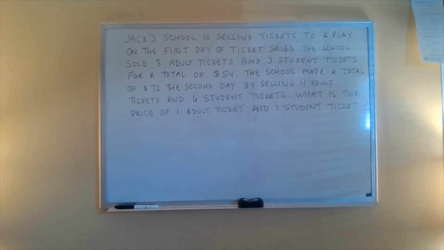Jack's school is selling tickets to a play. On the first day of ticket sales, the school sold 8 adult tickets and 3 student tickets for a total of $54. The school made a total of $72 the second day by selling 4 adult tickets and 6 student tickets. What is the price of 1 adult ticket and 1 student ticket?